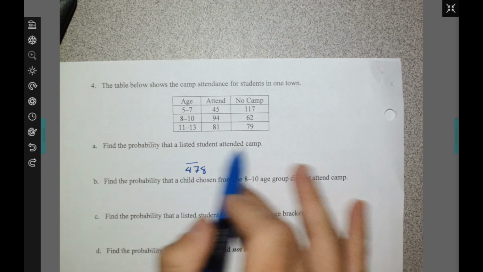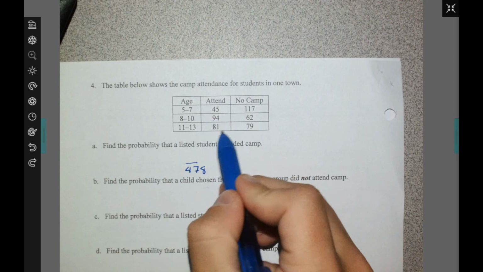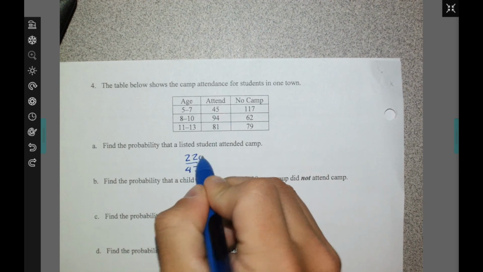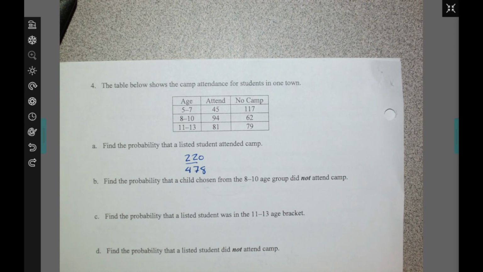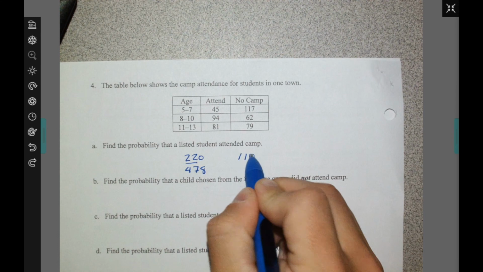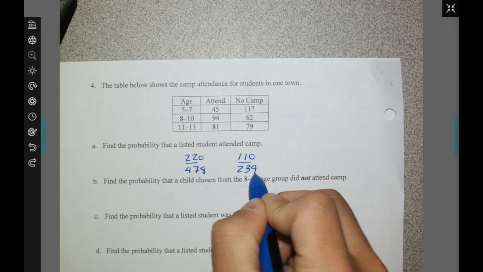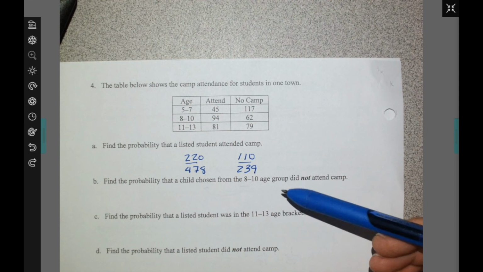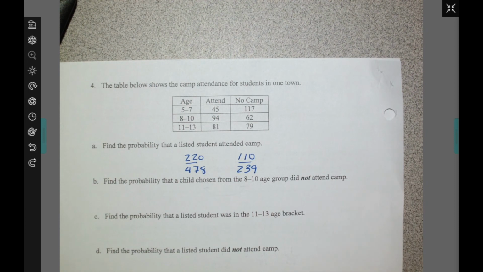And then I want students that attended the camp. So attending would be this first column right here. We go ahead and add them. I'm going to have 220 out of 478. Again, you have to go ahead and simplify it. So we go down to 110 out of 239. Like I said, we've done the two-way tables before, so you should be able to do B3 on your own.